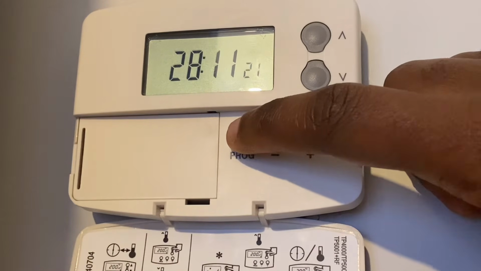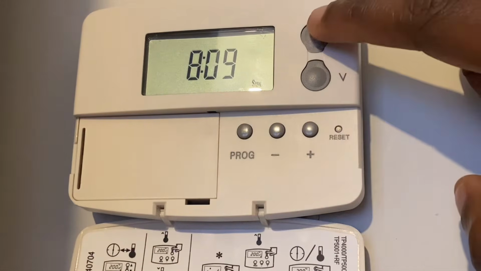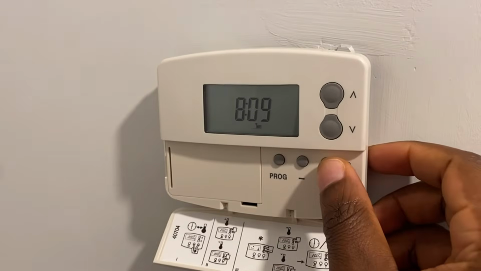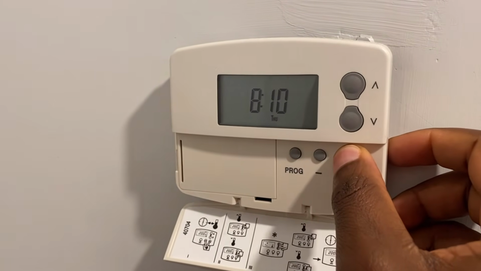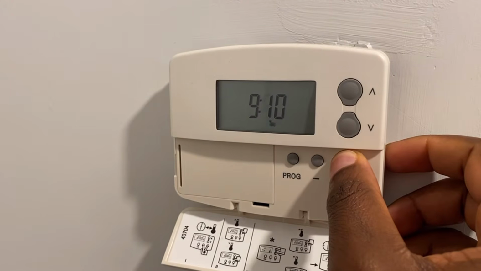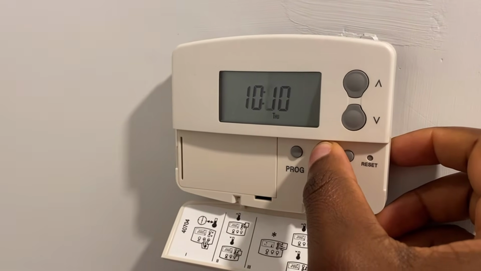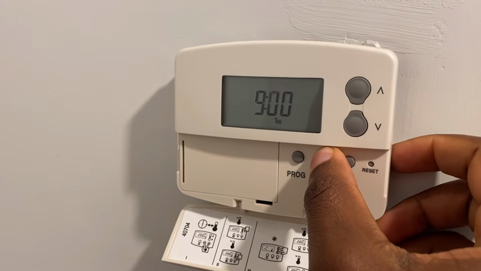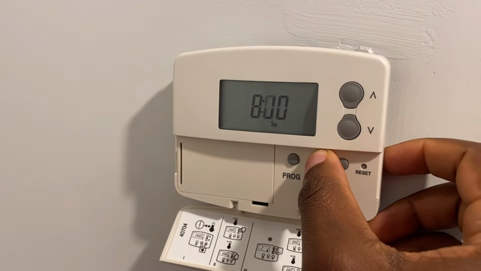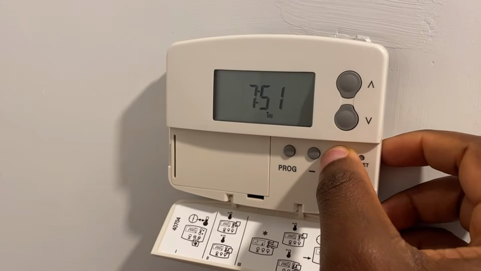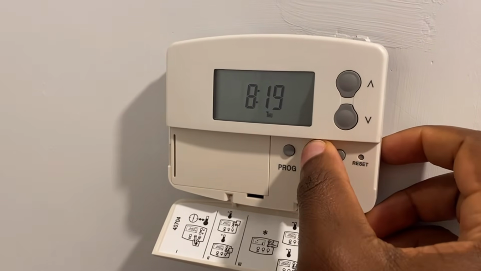The time display will flash on and off. So use the plus and minus buttons to set the correct time. If you want the hour or the minutes to move in increments of 10, press the plus or the minus button down, so you can see it's moving in increments of 10. But when you tap the button once and release your hand, it moves in increments of 1.